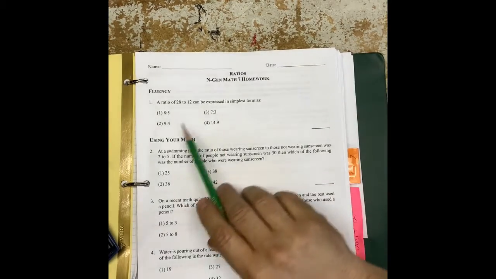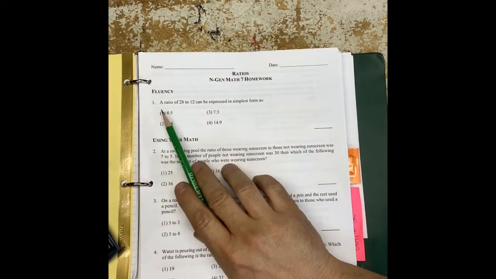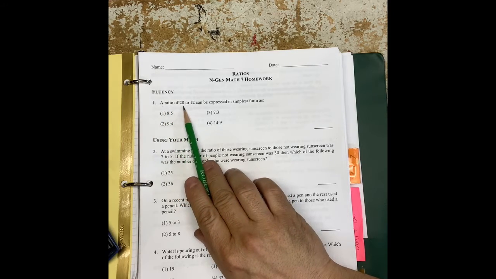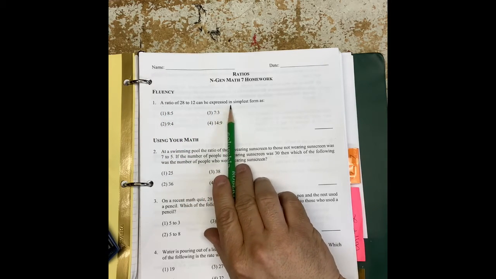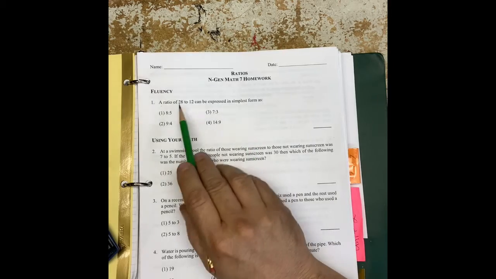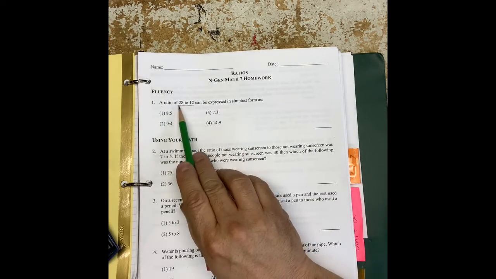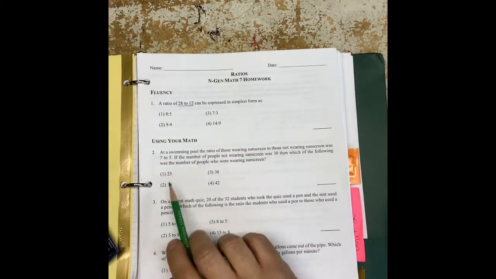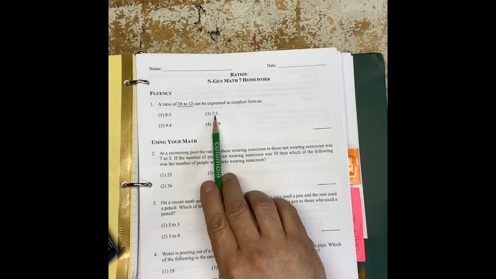All right, let's do some ratios. So the first question says a ratio of 28 to 12 can be expressed in simplest form as. So it's very important, 28 to 12, that order, okay, can be written like a fraction, or it can be written with words, or it can be written with a colon.